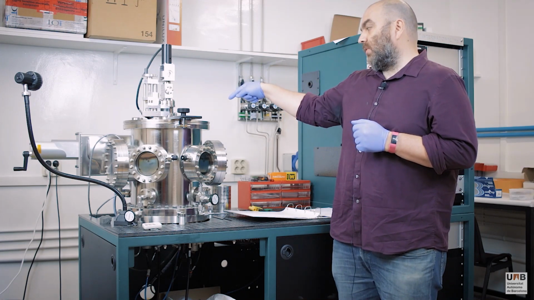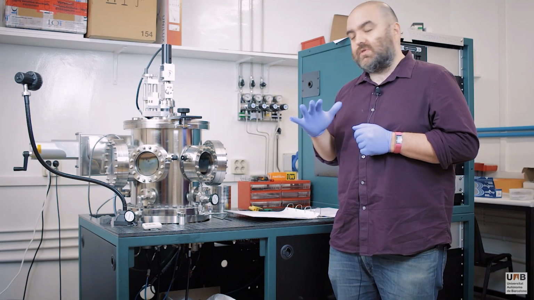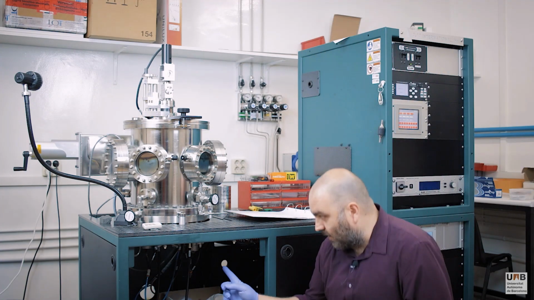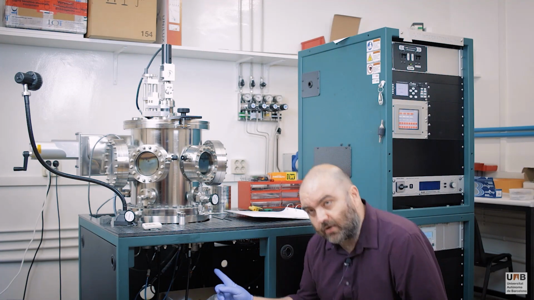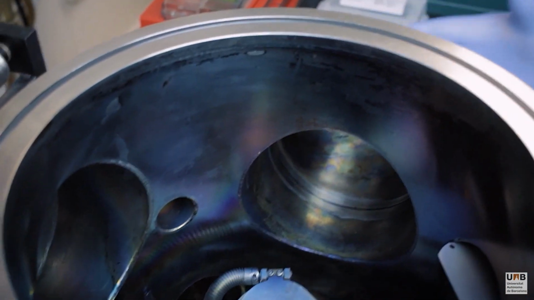A turbo pump in the back, which you can't see, but which maintains the pressure in the chamber, is something on the order of 3 to the minus 10 torr. And then, which you can't see, but on the bottom, the guns themselves, which are connected to power lines and water lines. Here is an inside view of the sputtering chamber.